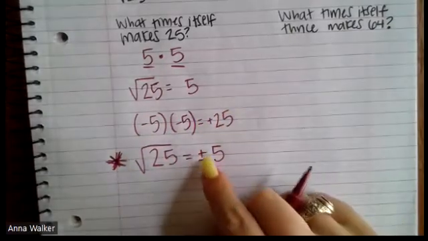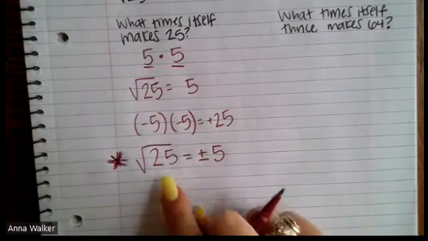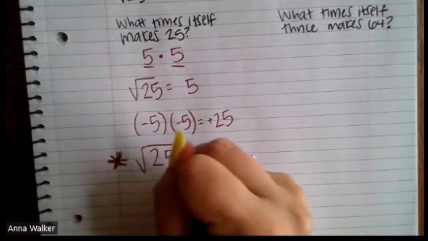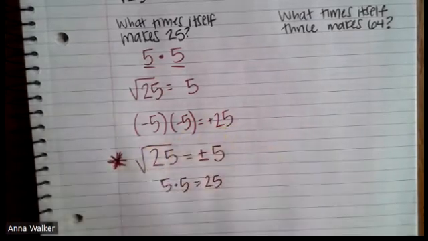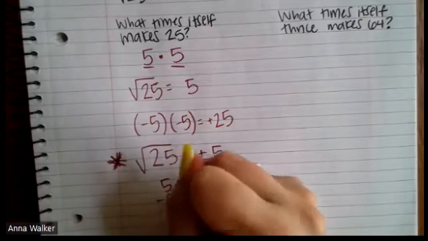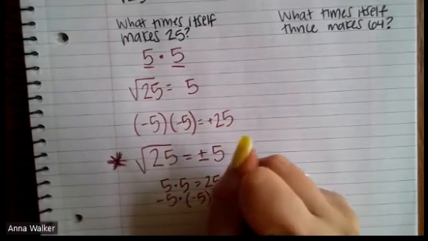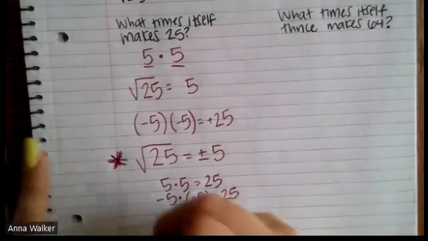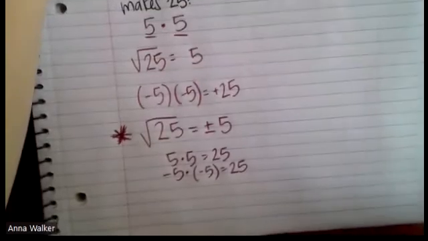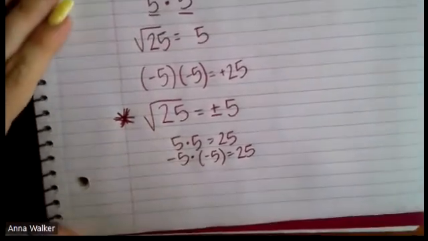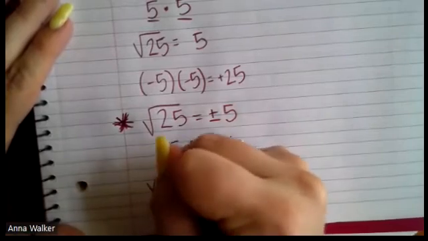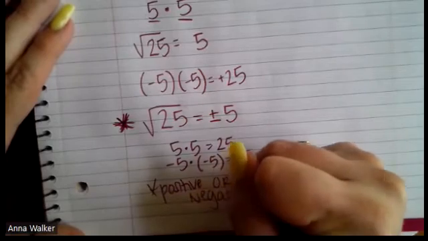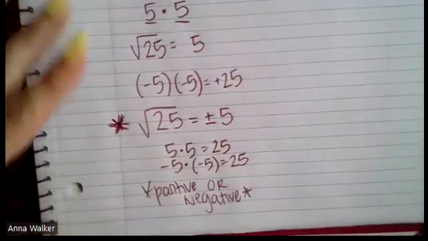So you'll see this symbol, plus or minus. So we would say the square root of 25 is plus or minus 5, because 5 times 5 equals 25, and -5 times -5 equals 25. So when we take the square root, our answer can be positive or negative. So I'm just going to put that down here at the very bottom, positive or negative. It could be the positive or negative version of that number.